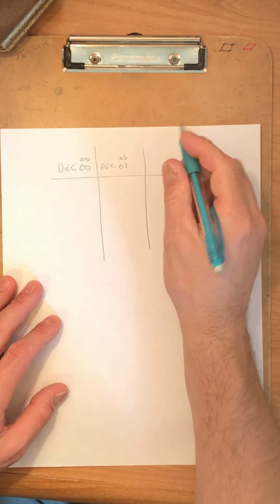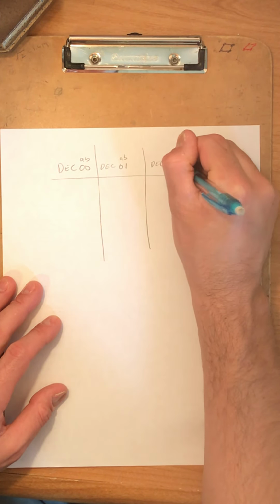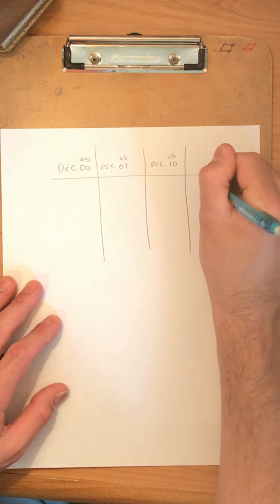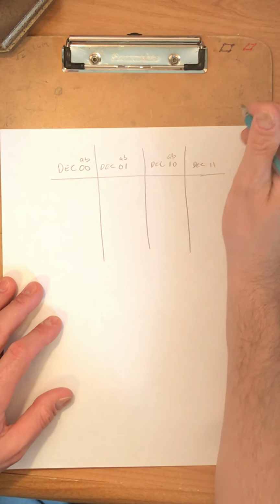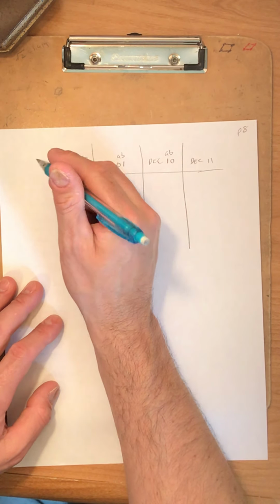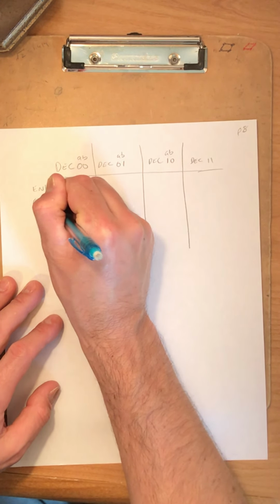So here's my 4 decoders. These are my A and B values that I showed you from the previous page. And here I'm going to choose my values for my enable lines on each decoder.